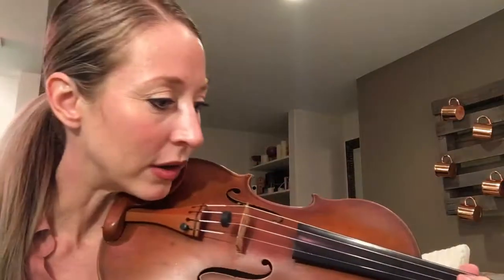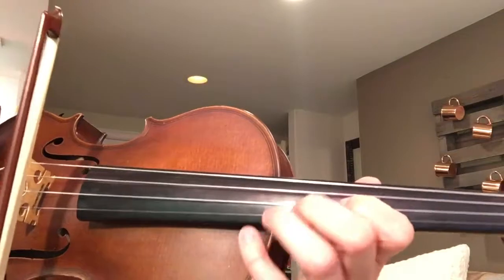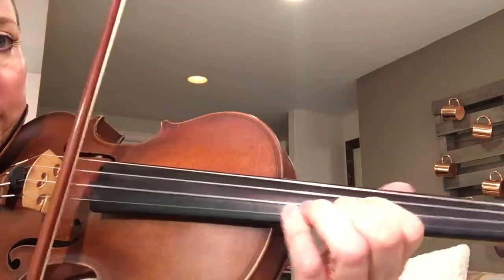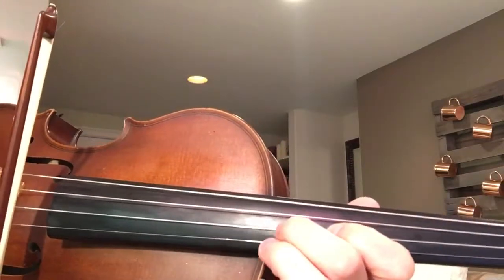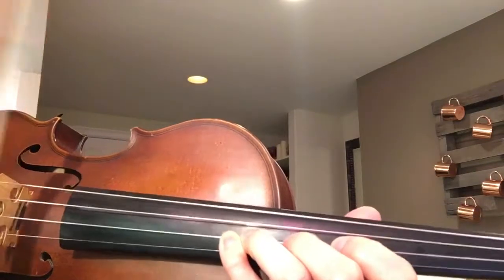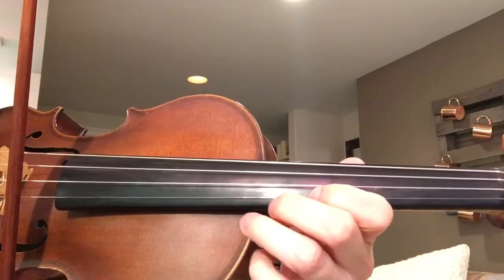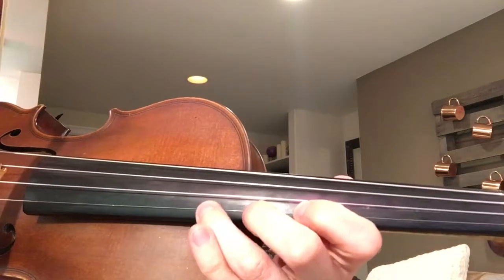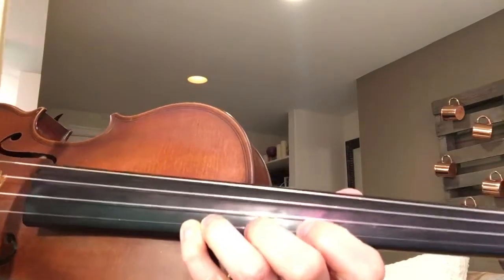Okay, now, so these are the notes in 4th position. I'm going to try to show you this. So E flat, F natural, G, A flat. So 3 and 4 touch. Then we go to the E string, B flat, C natural, D, E flat.